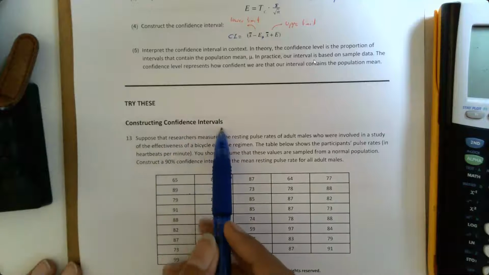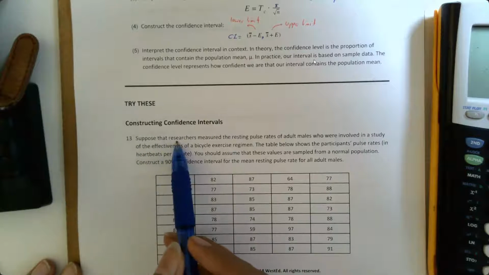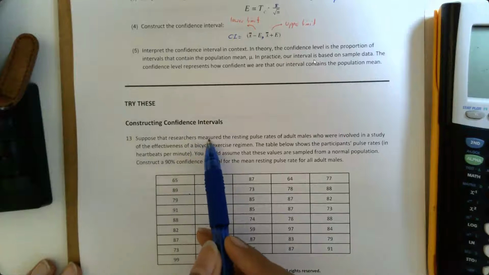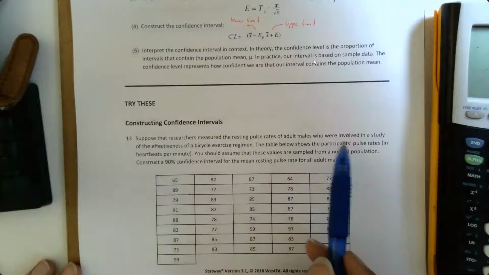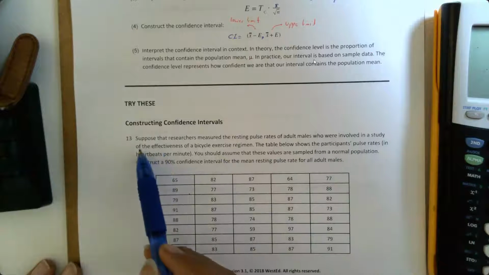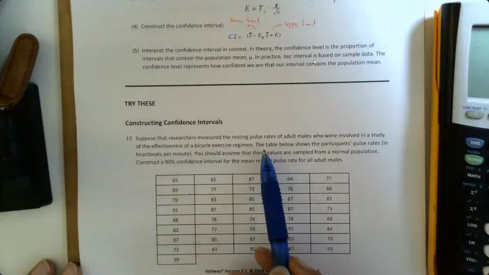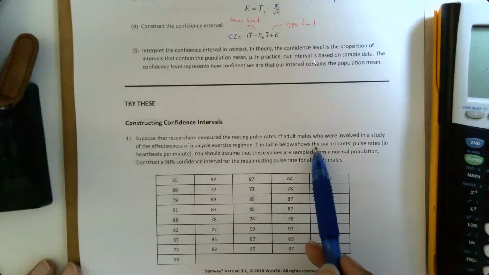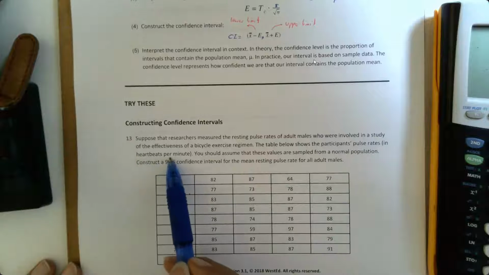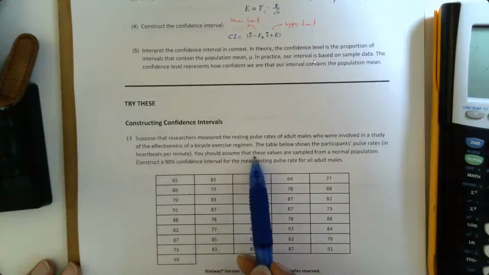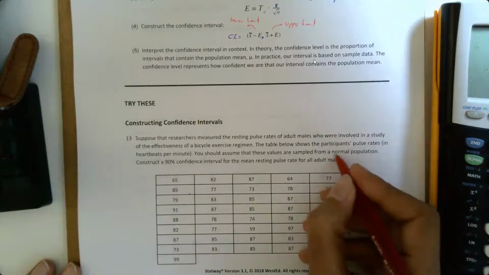Constructing confidence intervals. Number 13. Suppose that researchers measured the resting pulse rates of adult males who were involved in a study of the effectiveness of a bicycle exercise regimen. The table below shows the participants' pulse rates in heartbeats per minute. You should assume that these values are sampled from a normal population.